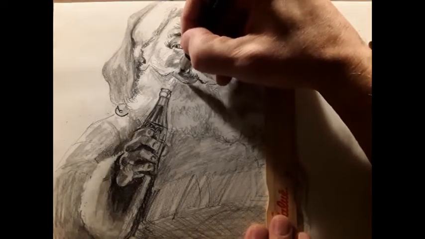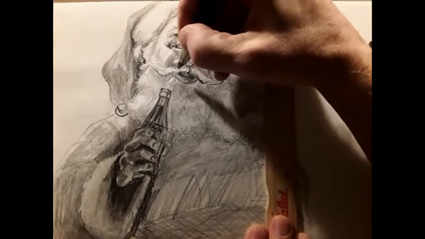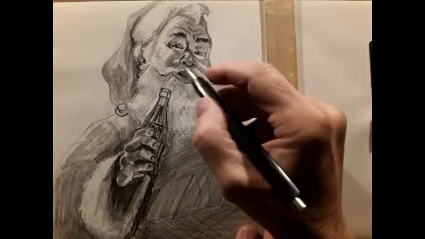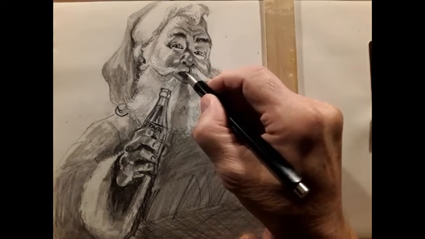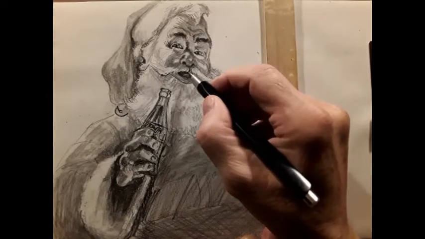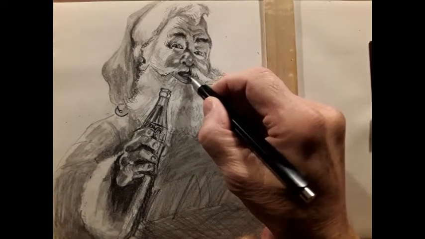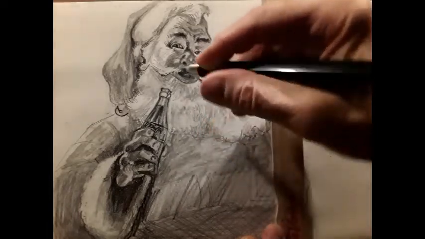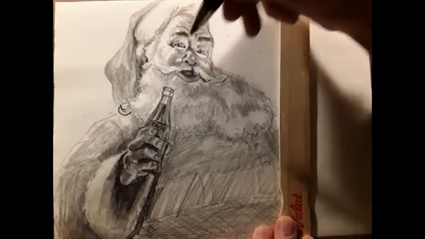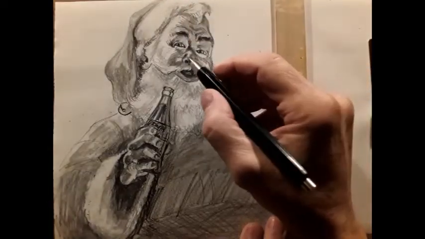This mouth, a lot of contrast to the face provided by this open mouth, because some very dark shades inside next to his tongue, around his tongue.